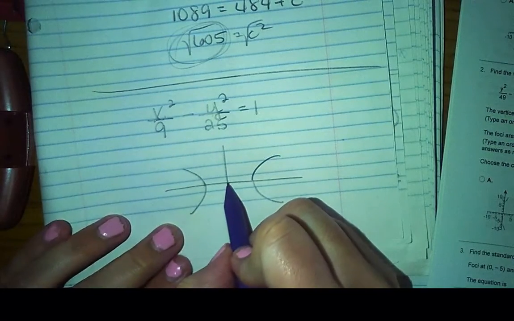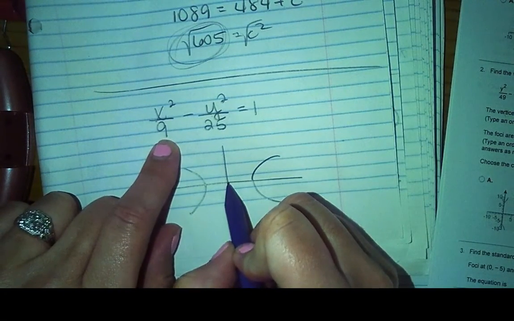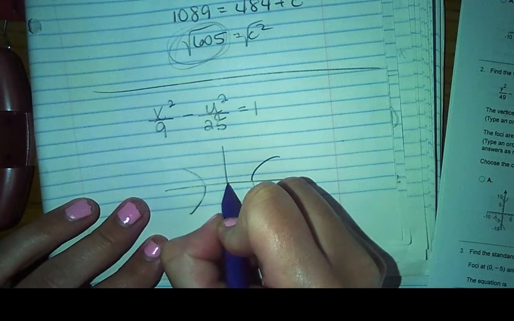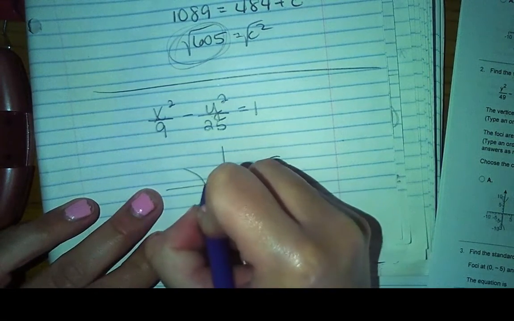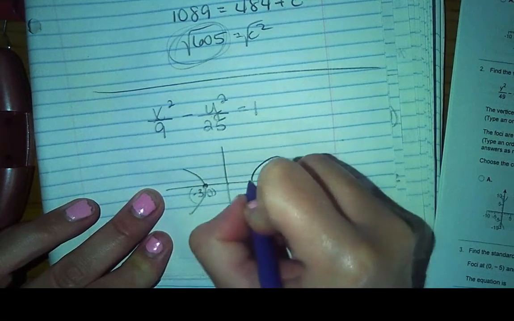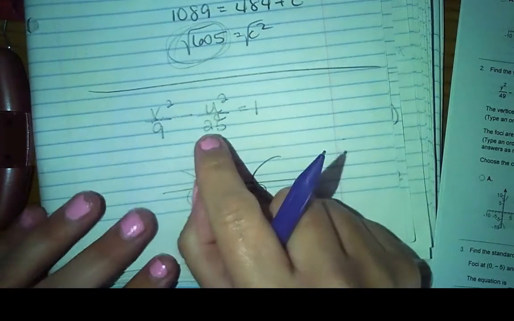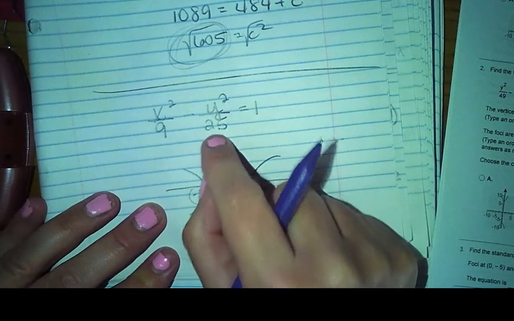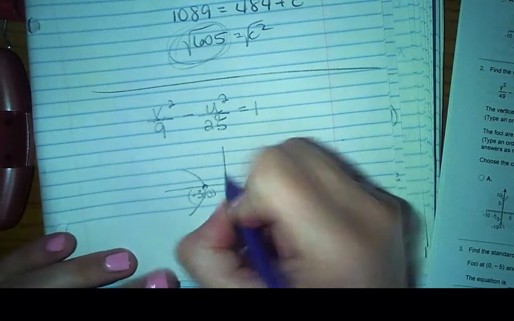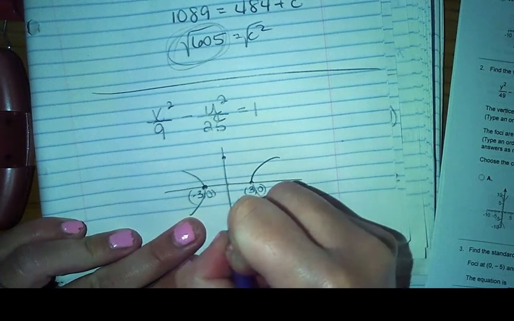Here's what I know. From the center, I'm going to take this square root and go left and right that far. This square root is 9, so from the center, I'm going to go left and right 3. So this point right here is at negative 3, 0, and this point right here is at positive 3, 0. Now this is going to come in later when we do asymptotes, but this will also tell you how wide it opens. So from here, we're going to go up and down 5.